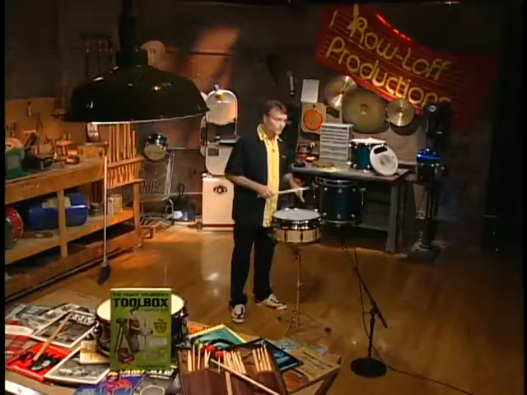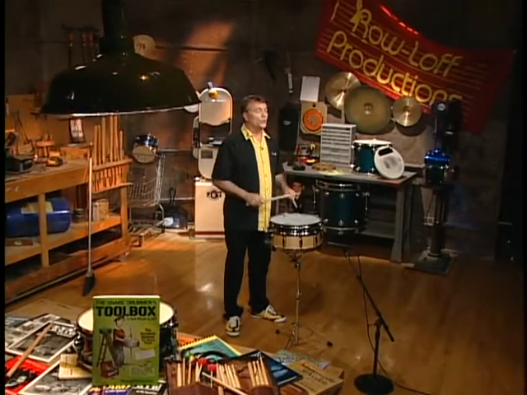Okay, now let's play the next exercise and really try to focus on the 1 and 2 and wrist motion, playing the 16th notes as double strokes using one wrist motion. Here we go. And 1, 2.